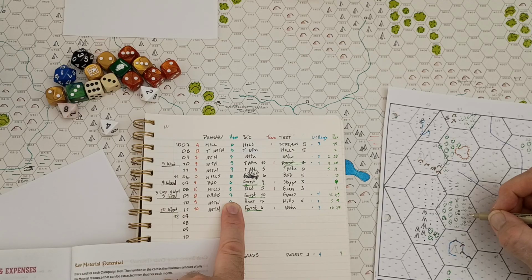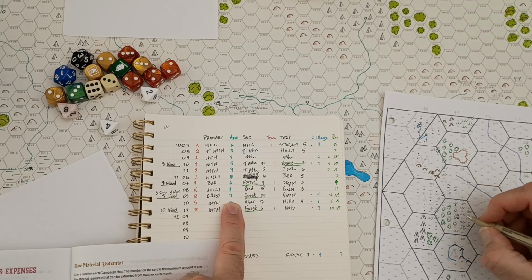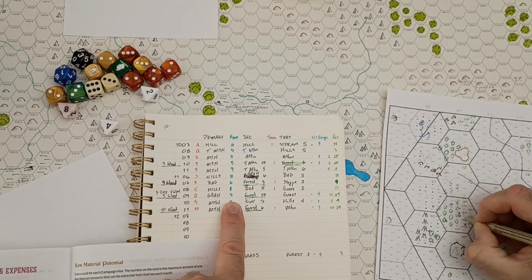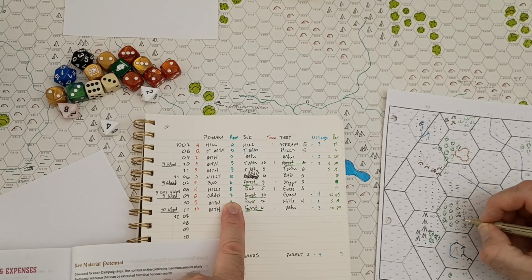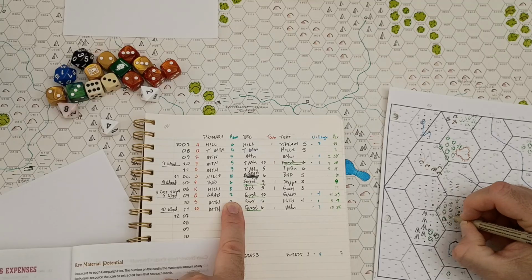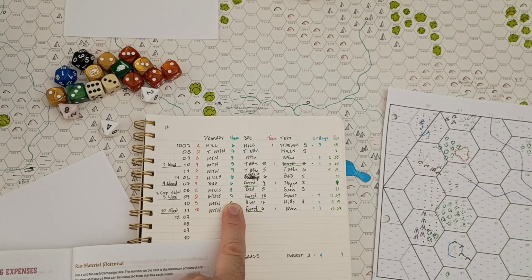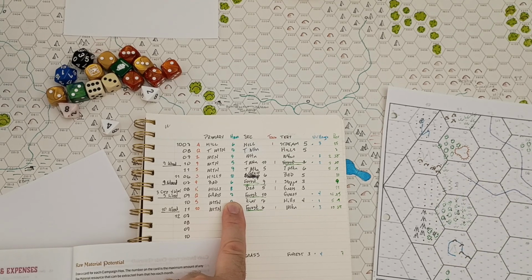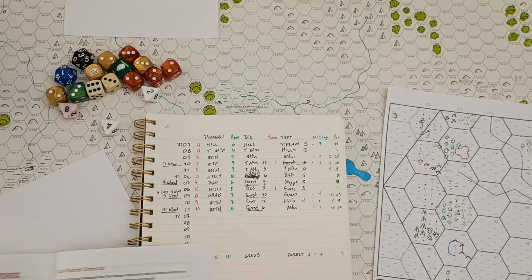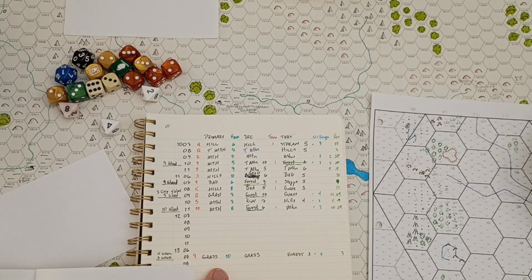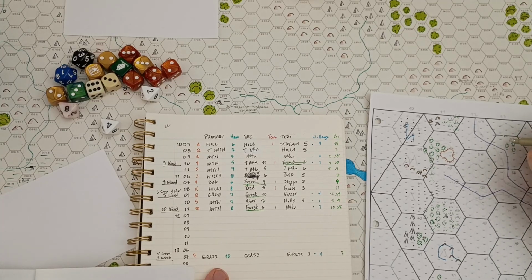And then we have 7 hamlets. So let's put a hamlet 1, 2, 3, 4, 5, 6, 7. There we go. And then down here is a 7. We have 4 villages and 10 hamlets.